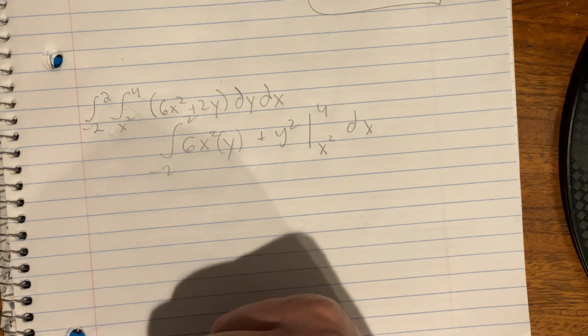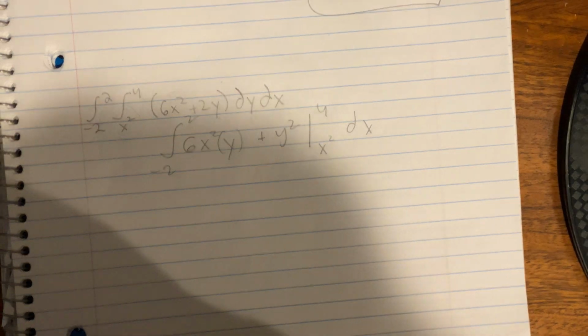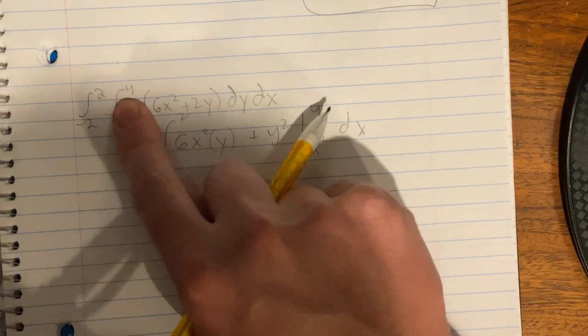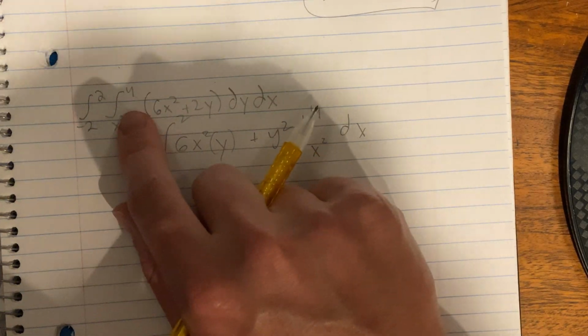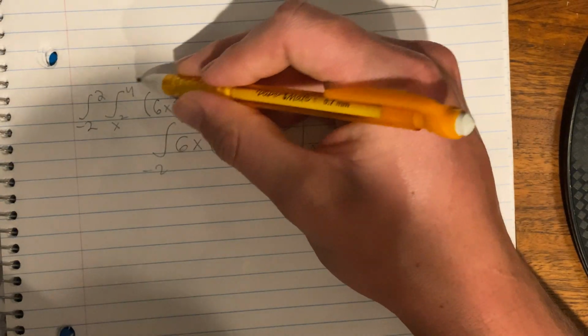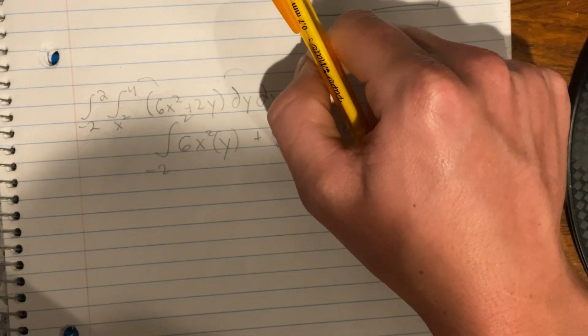And so basically, you just have to approach these by moving from the inner integral to the outer integral. You always move inside, out.